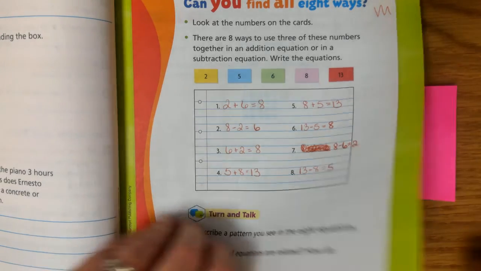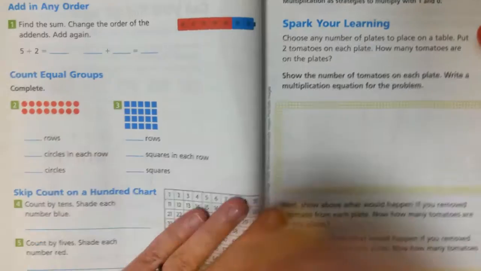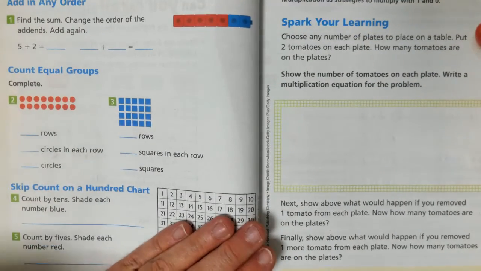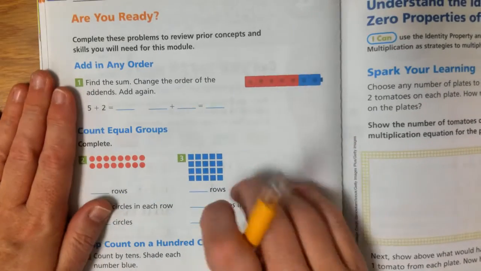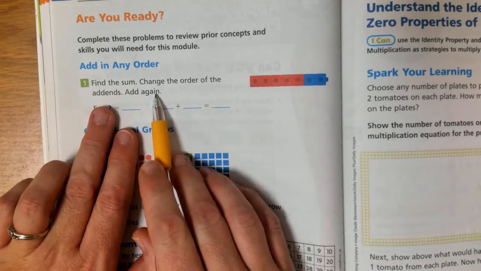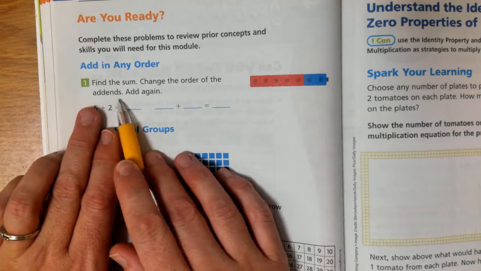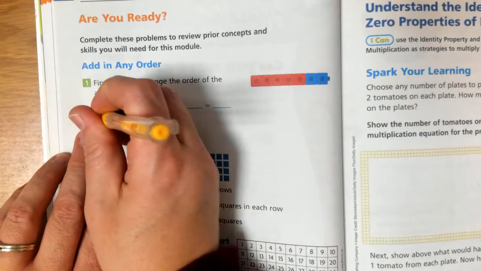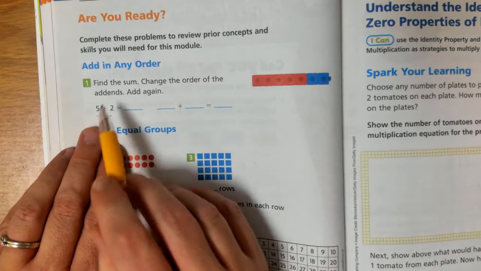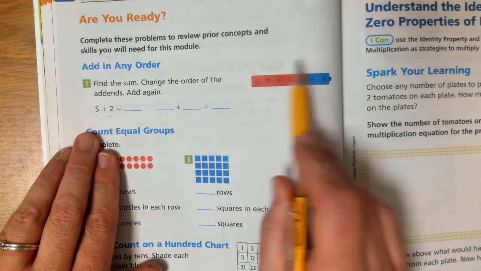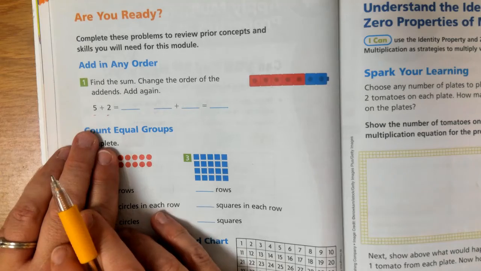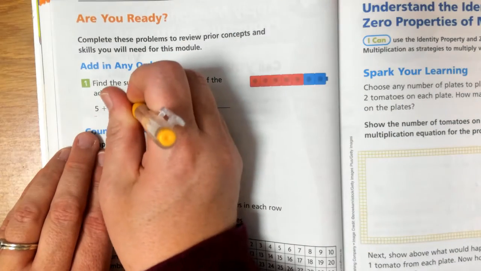Okay, so let's move on to 82. So we're going to see if we're ready for this lesson. We're going to find the sum, and we're also going to change the order of the add-ins. The add-ins are the two numbers that we're adding together, and then we're going to add again. Well, if we add 5 plus 2, and look at, they even gave us some little blocks if we're needing some help adding 5 plus 2. 5 plus 2 equals 7.